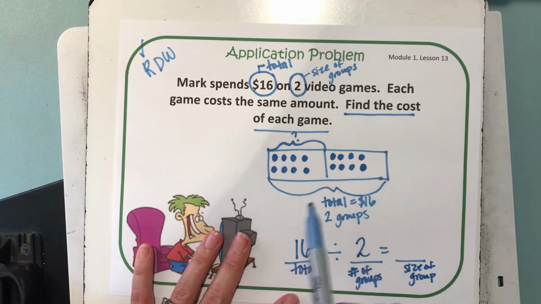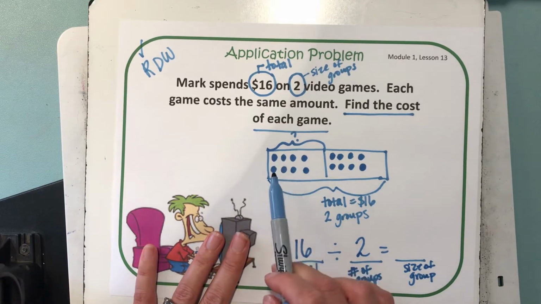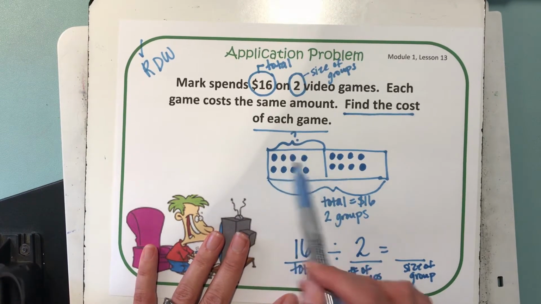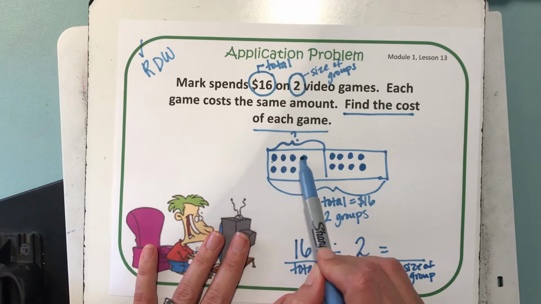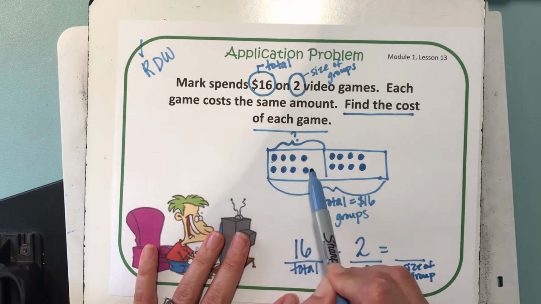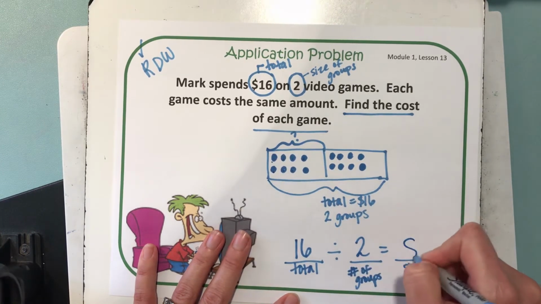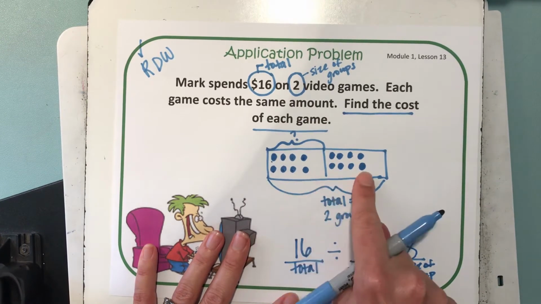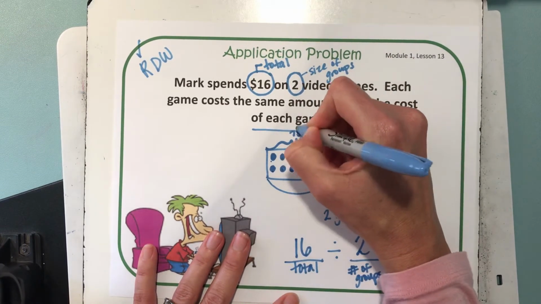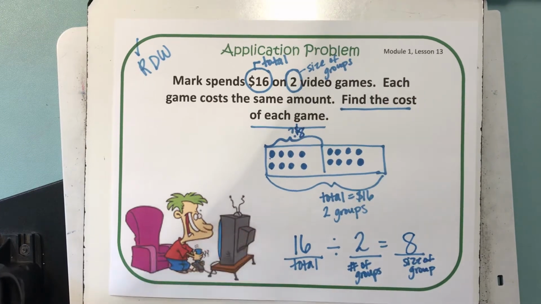So let's figure that out. How do we figure that out? Well, we just count how many are in each group. 1, 2, 3, 4, 5, 6, 7, 8. So each of these cost $8.